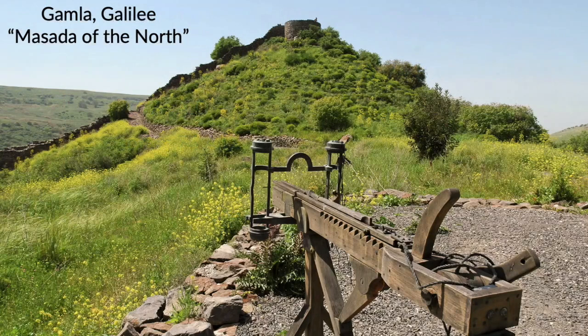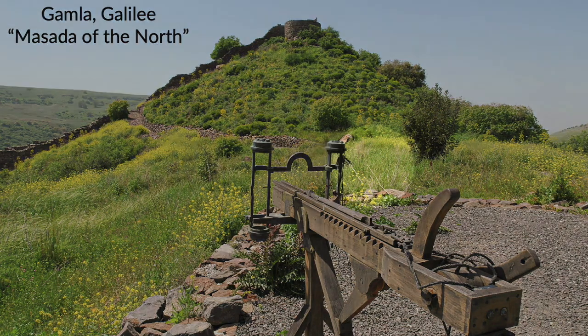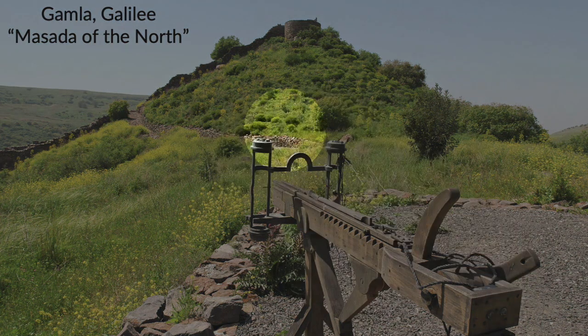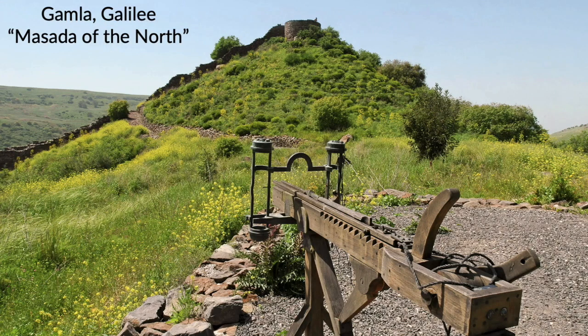The first of these is from Gamla, Galilee, sometimes called the Masada of the North. A city built on a hilltop, fortified. The rebels are able to go in there. The Romans have to besiege the city. In the foreground here, you see a reproduction of a Roman siege weapon, not a catapult, but a weapon that would shoot a very, very large bolt, something like a giant crossbolt, as they're besieging the city. So that's Gamla, the Masada of the North.